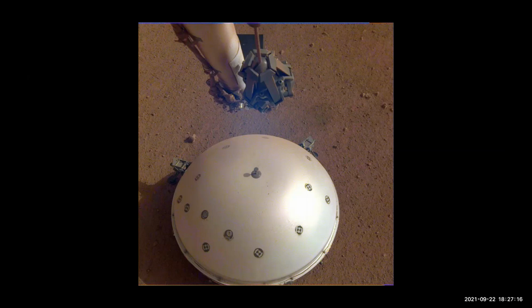And so this is a spacecraft that is attempting to learn more about the interior layers of Mars, including whether or not Mars has Marsquakes. And what we're looking at here is actually the seismometer, which they have taken off of the spacecraft and placed down onto the surface of Mars so it can pick up Marsquakes.